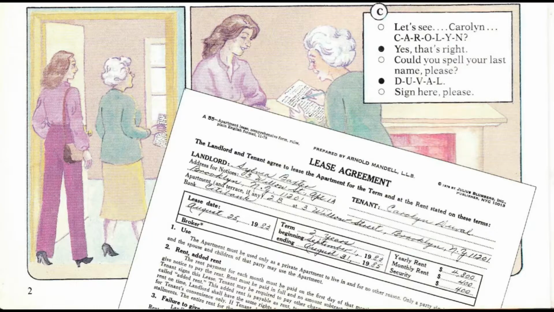Part C. Carolyn Duval and Mrs. Baxter talk to each other. Mrs. Baxter says, let's see, Carolyn.